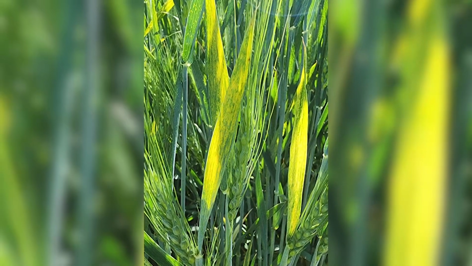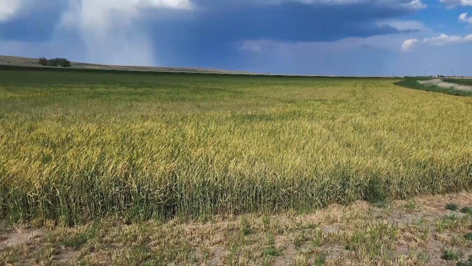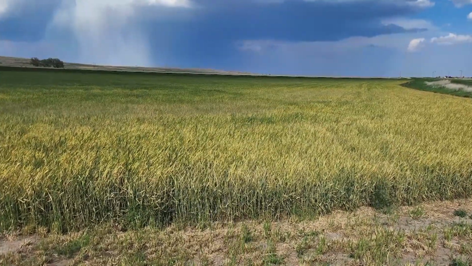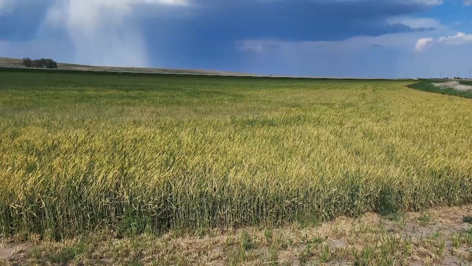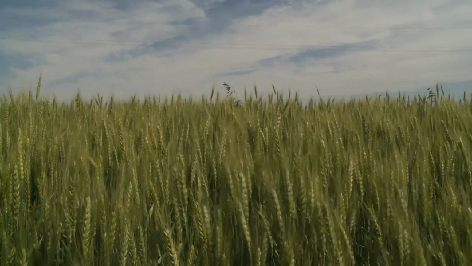Volunteer wheat is a favorite host for wheat streak mosaic and the wheat curl mite, which transmits the wheat streak mosaic. When we talk of wheat streak mosaic, it's a complex of 3 different viruses: wheat streak mosaic virus, Triticum mosaic virus, and High Plains wheat mosaic virus. All 3 viruses are transmitted by wheat curl mites. And the highest risk for this complex, the wheat streak mosaic virus complex, to occur is pre-harvest hailstorms.